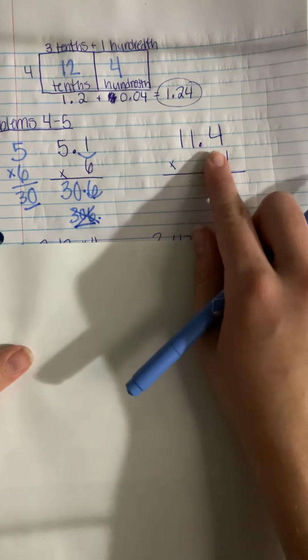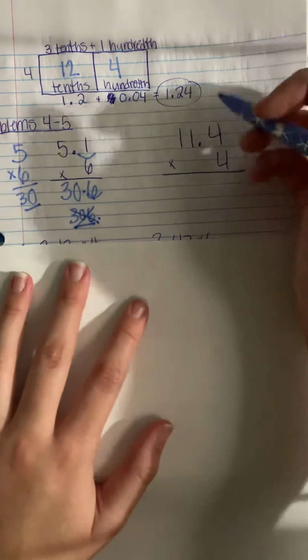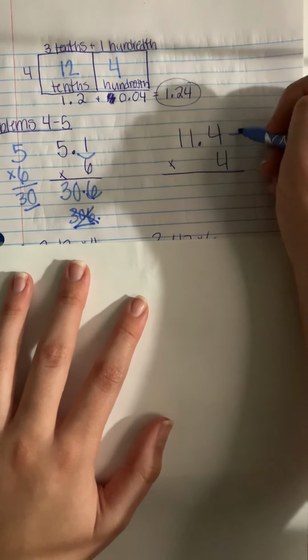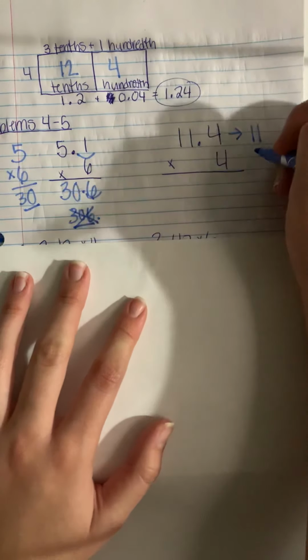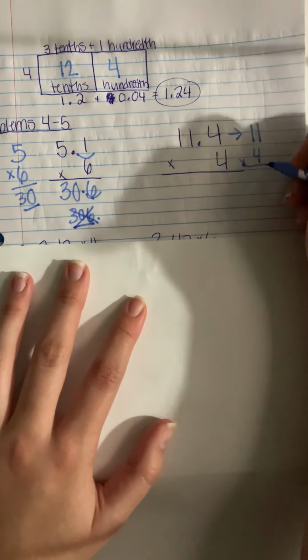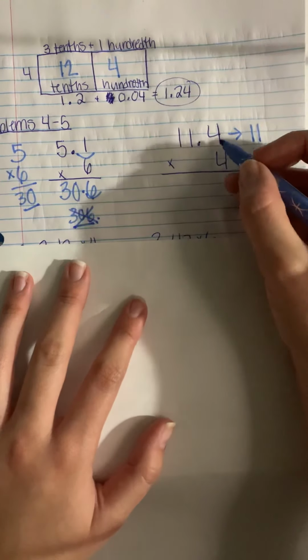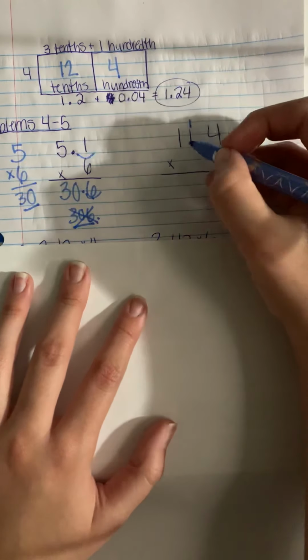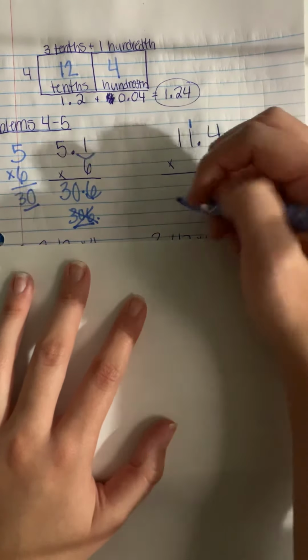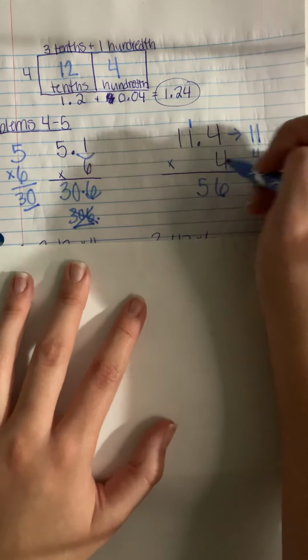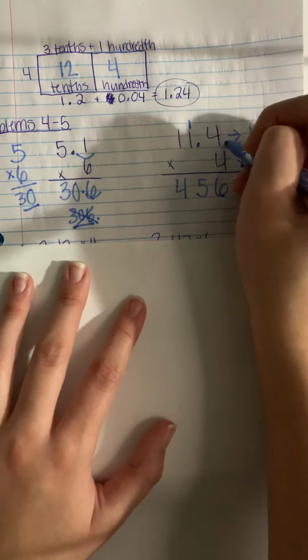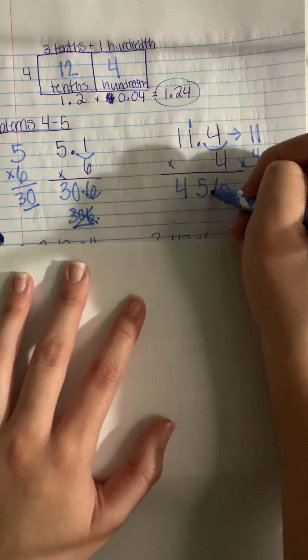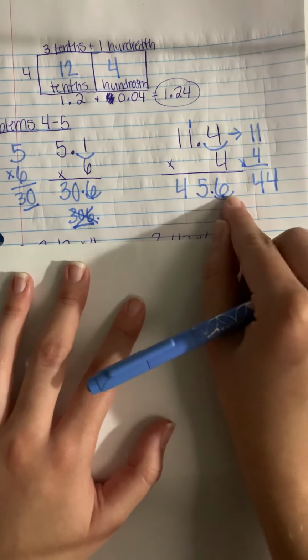And let's try it with 11 and 4/10 times 4. 11 is really close to 11 and 4/10, and I know I can multiply that by 4. That's an easy math fact for me. My answer should be around 44. Well, let's see what we get. 4 times 4 is 16. Carry that 1. 1 times 4 is 4, plus 1 is 5. 1 times 4 is 4, and my decimal's in one spot, 45 and 6/10.